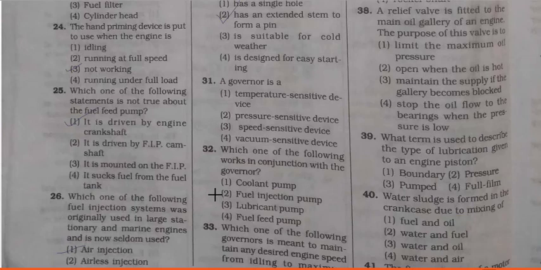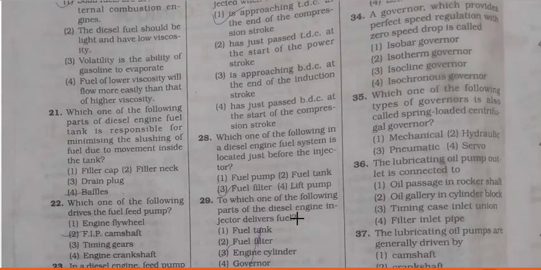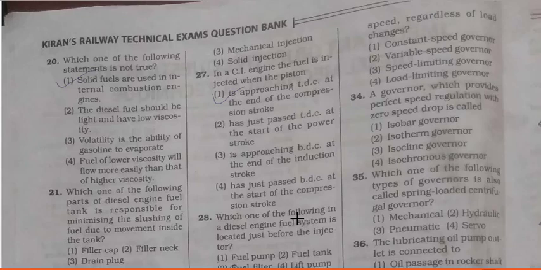A governor is a speed sensitive device. Which one of the following works in conjunction with the governor? Fuel injection pump. Which one of the following governors is meant to maintain any desired engine speed from idling to maximum speed regardless of load change?